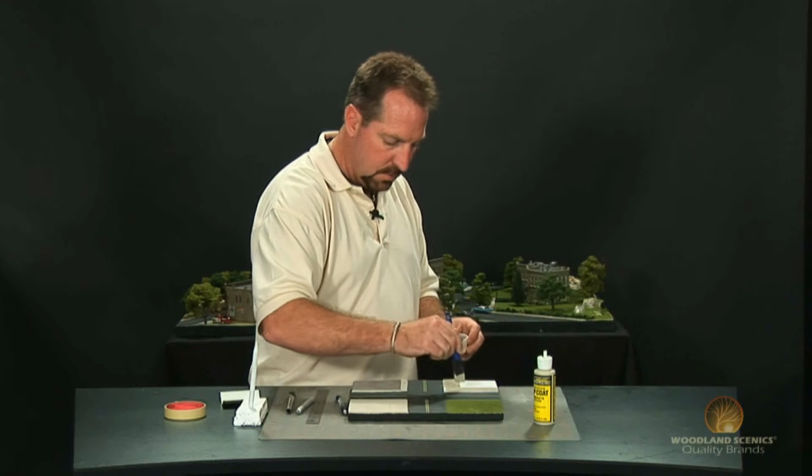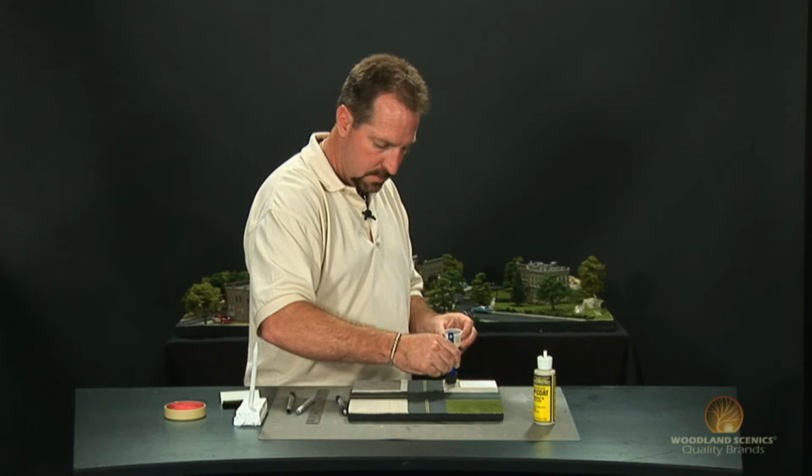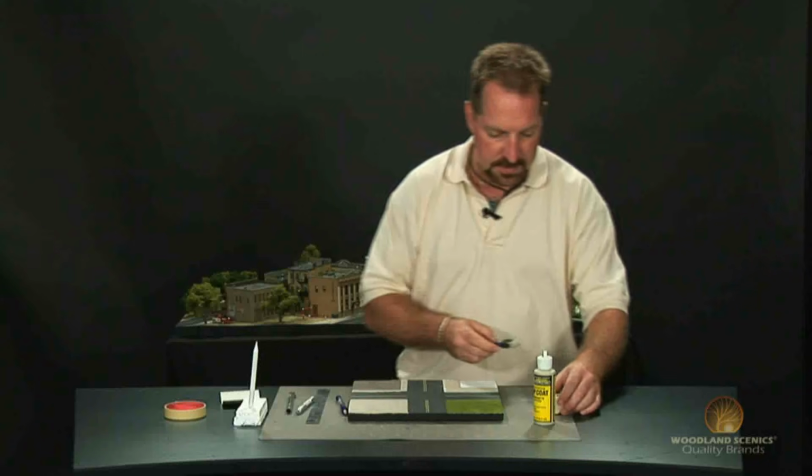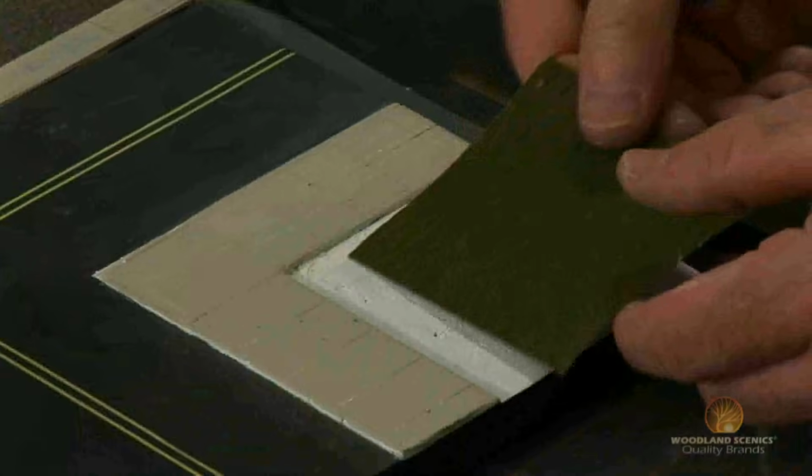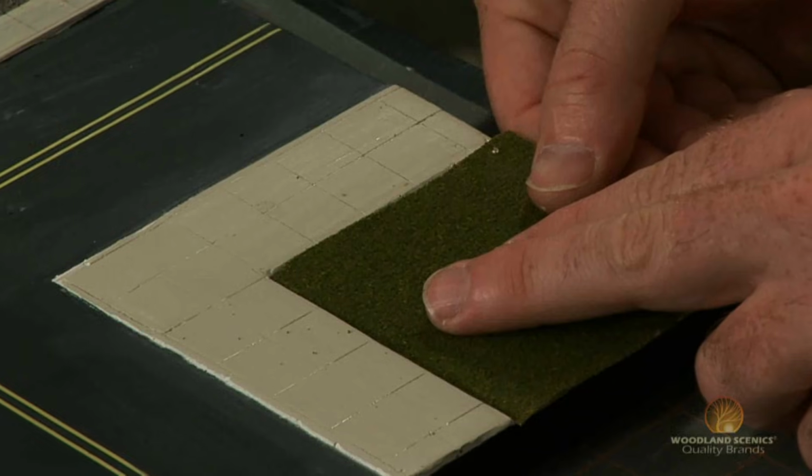Alright, that took that real well. So I'm going to go ahead and add on my last piece of grass mat here to show you the final product. And there you have it. Just by using a couple basic tips and techniques, using the Woodland Scenics products, you'll have a very realistic road system, sidewalks, or even a parking lot on your layout. The results will be fantastic.